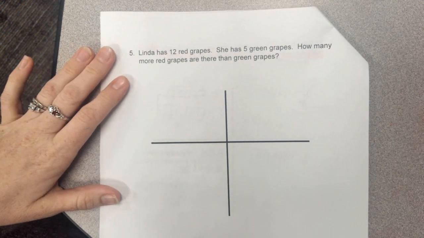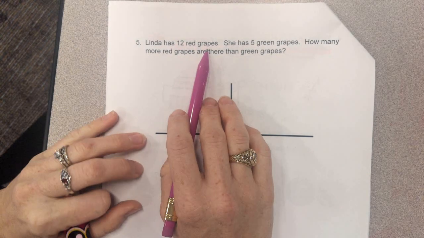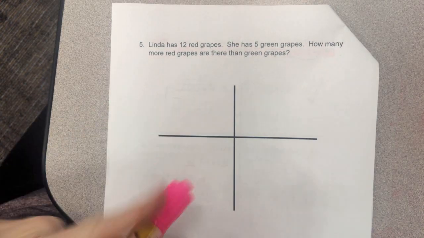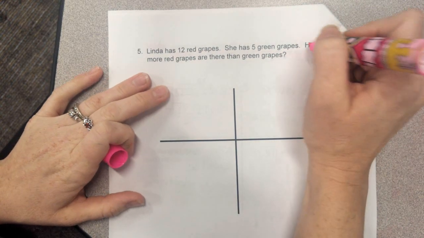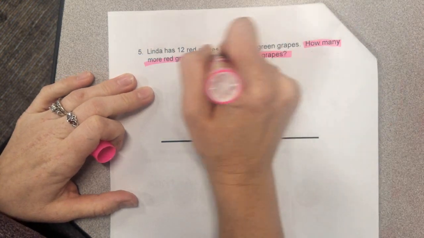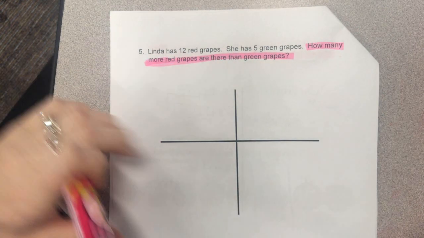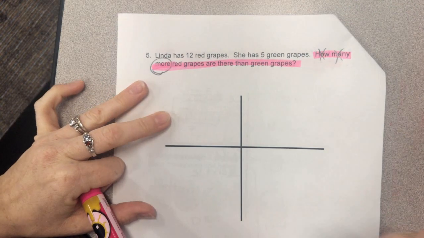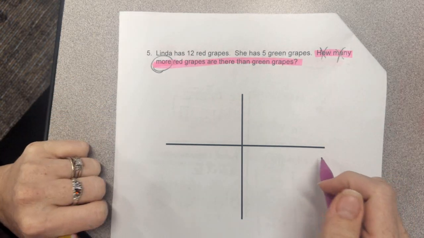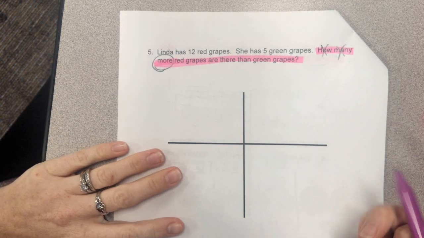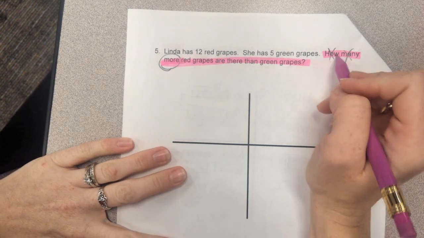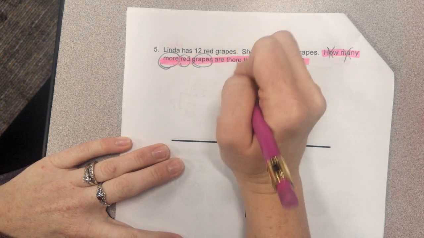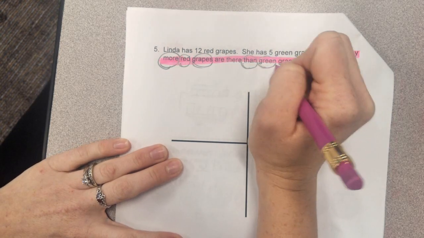Next window pane is a little bit different. Linda has 12 red grapes. She has 5 green grapes. How many more red grapes are there than green grapes? So this is a special type of window pane because it says how many more. And we sing a little song. How many more means compare. How many more means match up. How many more means subtract. So we are comparing how much is more between red grapes and green grapes.